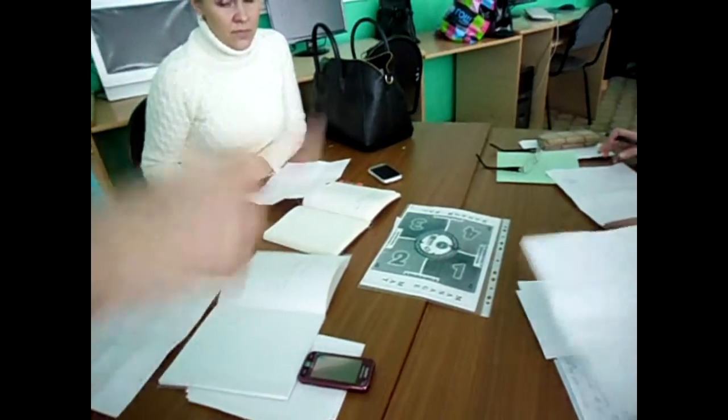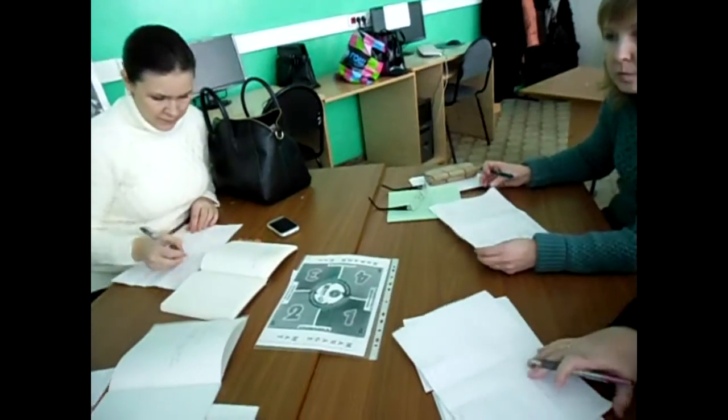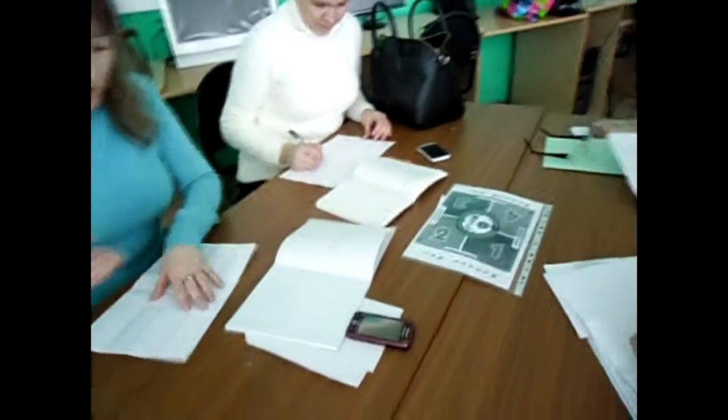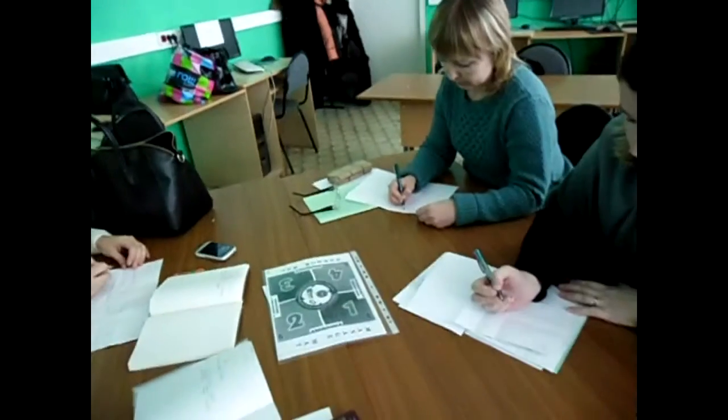Write your idea. Write about all of them. No, one sentence. Exchange, and you have to complete. Yes, you give your sheet. No, exchange in group, papers, in group. We write the first one by one and then pass them on and write about other people's pictures.